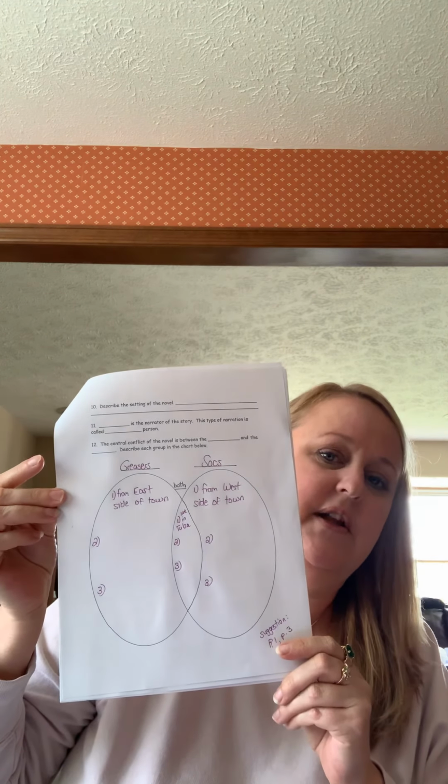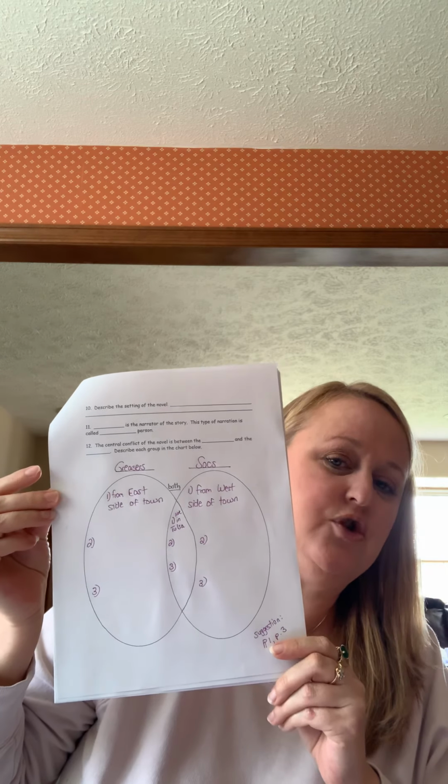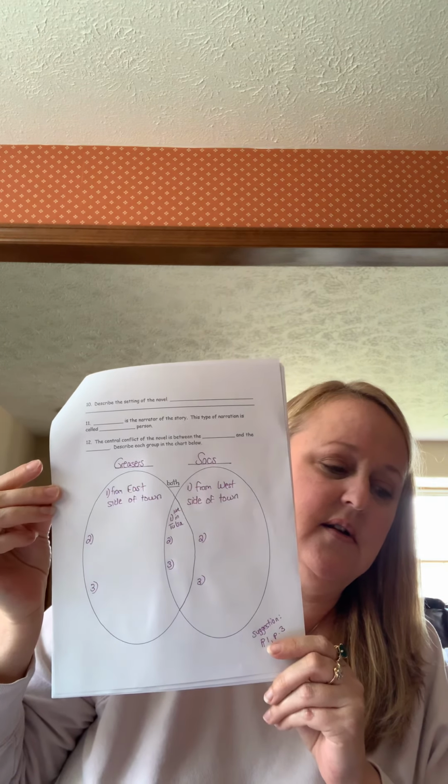So again, if you complete the Venn diagram here, you really only have to come up with 2 more similarities and 2 more differences. Take a picture of it and email it to me when you finish it, or I'll have a Google Doc ready for you to list the similarities and differences.